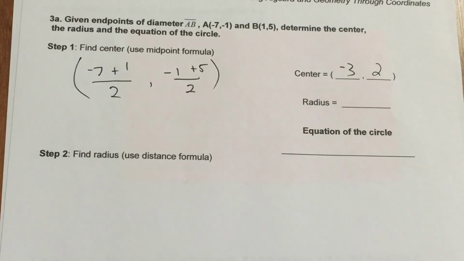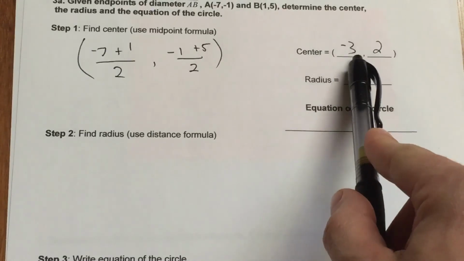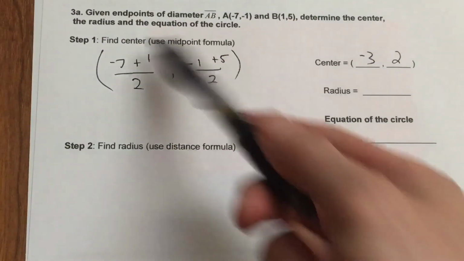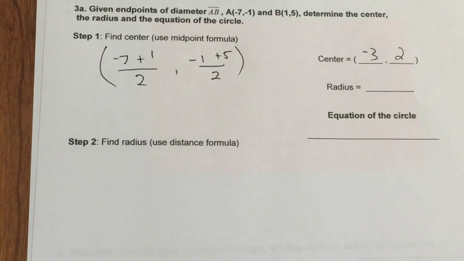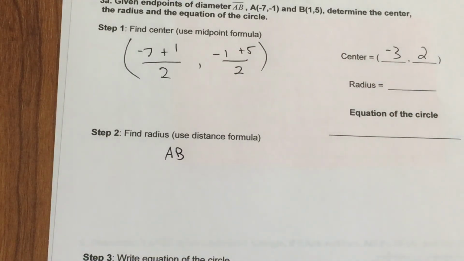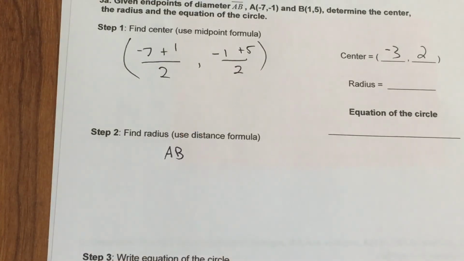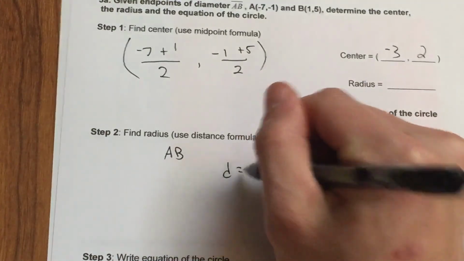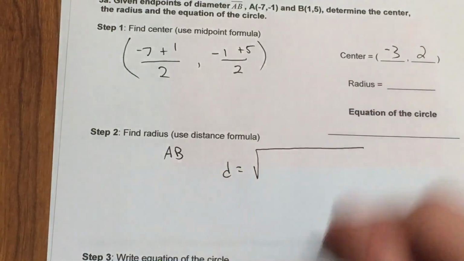To figure out the radius, there's two ways we can solve it. We can find the distance from the center to one of our original endpoints, or we can find the distance of the diameter and then divide by 2, because the radius is half of the diameter. So let's do it that way. Let's find the length of AB, and then we'll divide by 2, because AB is the diameter, and the radius is half the diameter. So the distance for AB looks something like this.